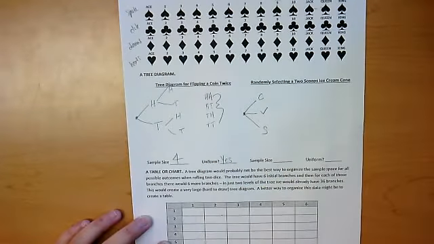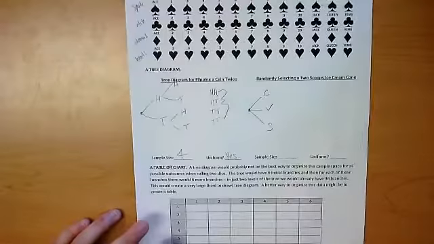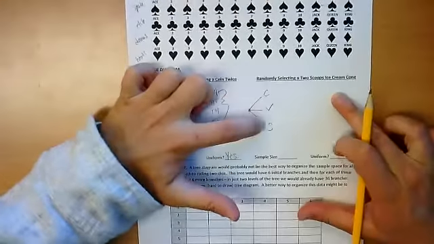Ha ha ha, CVS. Yes, we made this joke in my other classes, the CVS, like the pharmacy here, okay?